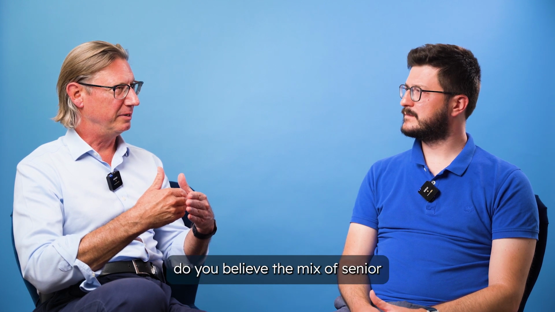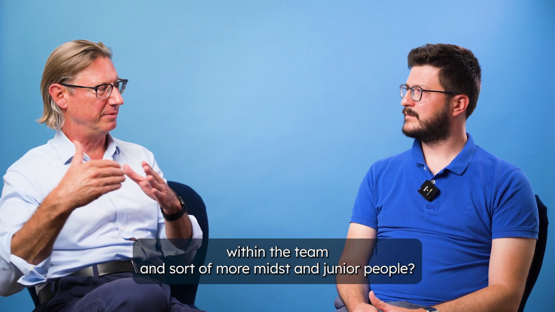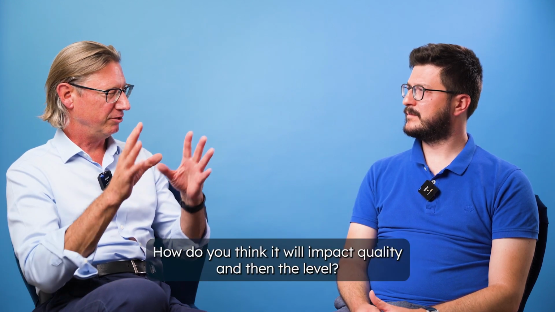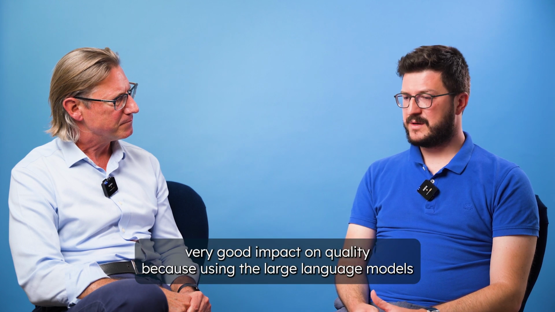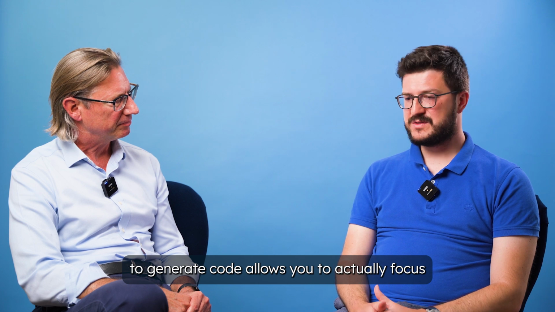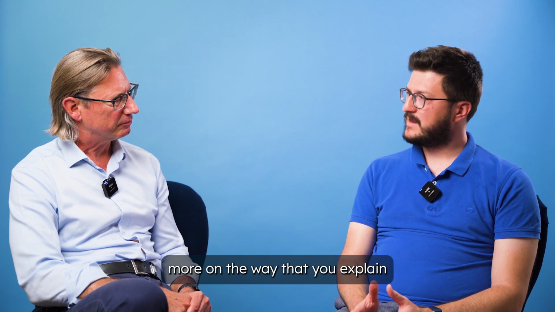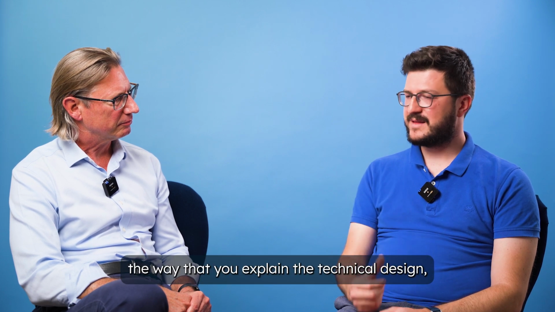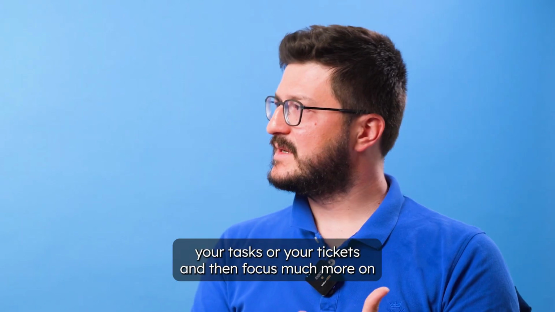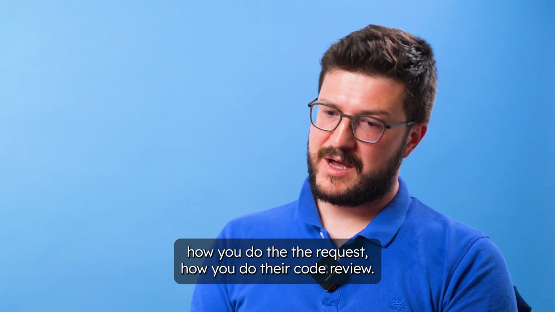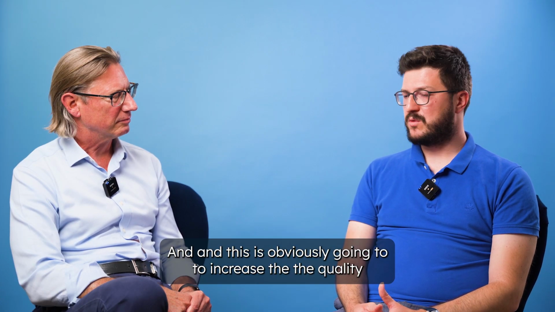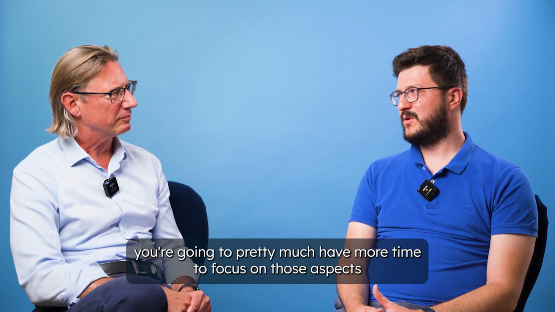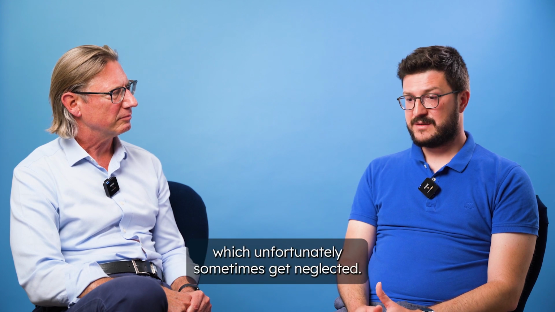Do you believe the mix of seniors within the team and more mids and juniors, how do you think it'll impact quality? Yeah, I think it's going to have a very good impact on quality, because using large language models to generate code allows you to focus more on the way that you explain the technical design, the technical specification of a specific feature. Focus much more on how you create your tasks, your tickets, and how you do the pull request and the code review. This is obviously going to increase the quality of the overall code, because developers are going to have more time to focus on those aspects, which unfortunately sometimes get neglected.